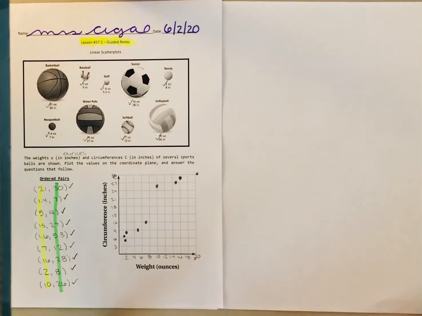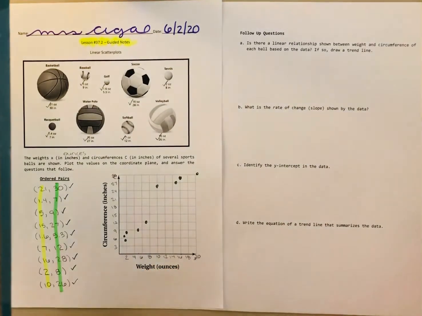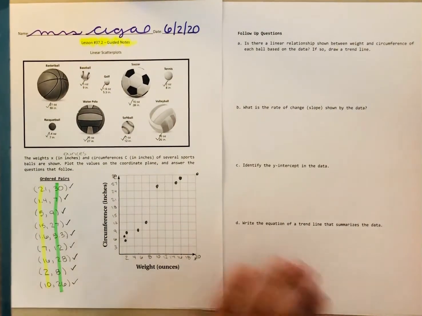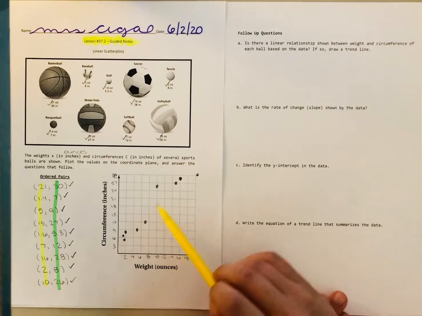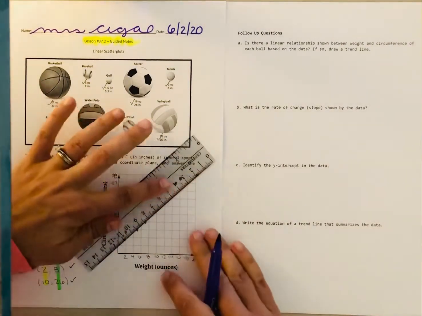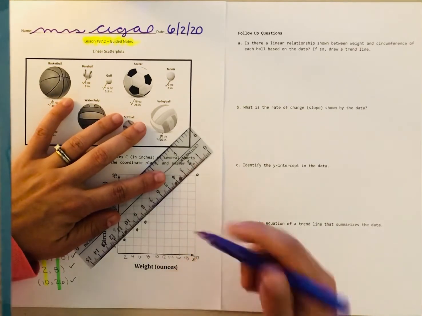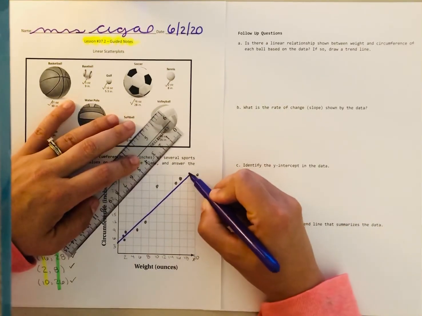Let's take a look at these questions and see if we can answer them together. Make sure you can see all of that. All right, first question. Is there a linear relationship shown between weight and circumference of each ball based on the data? I would say yes, right? We agreed that there is definitely a linear trend here. And it says, if so, draw a trend line. So I'm just going to use a straight edge. This doesn't have to be perfect, but we're just going to draw ourselves a little trend line. We want to get about half the data above and half the data below our trend line.